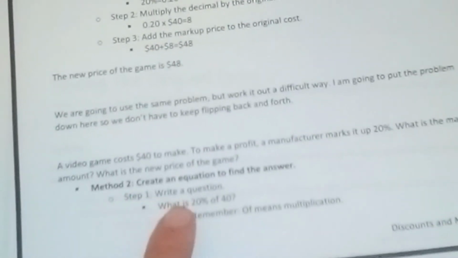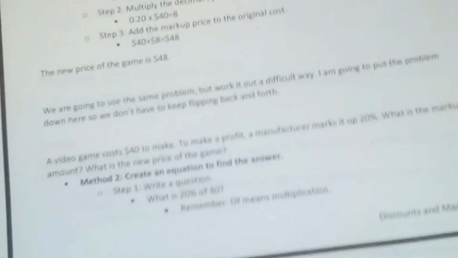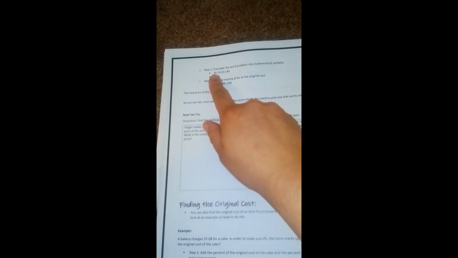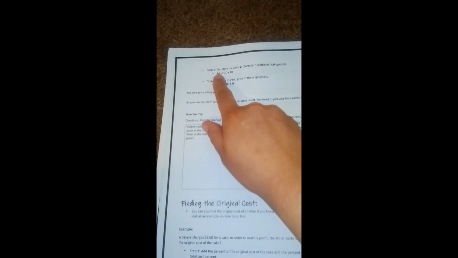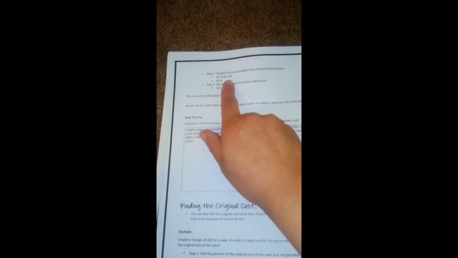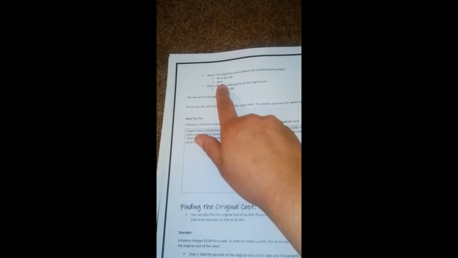The first step is to write a question. We are going to ask ourselves, what is 20% of 40? Remember that of means multiplication. Step 2 is to translate the word problem into mathematical symbols. All this means is we are going to write a math problem. We're going to use our variable, and remember a variable is a letter or symbol that stands for our unknown. I used M. You can use whatever variable you prefer. So M equals 0.20 times the original cost, which was $40. When we multiply that, we get $8.